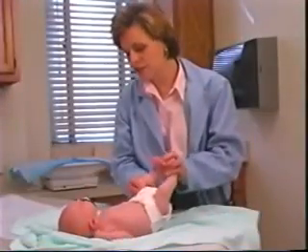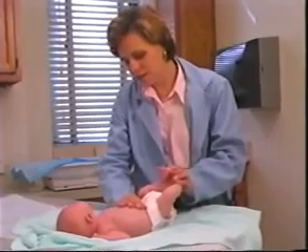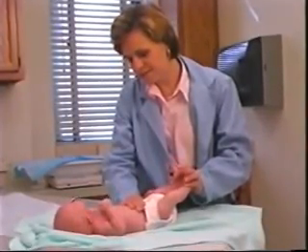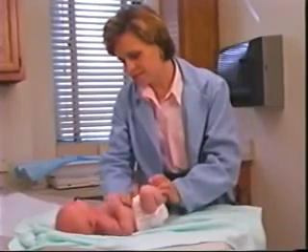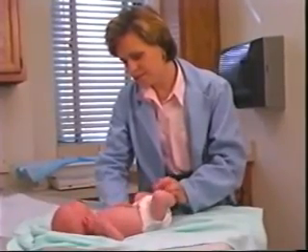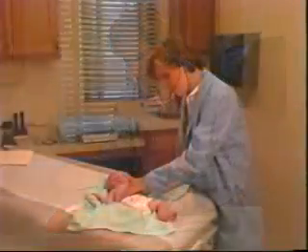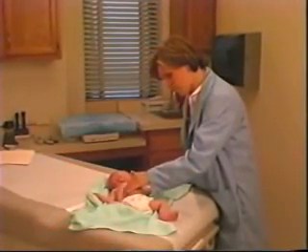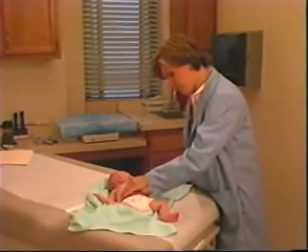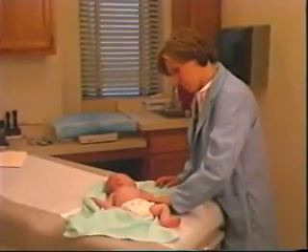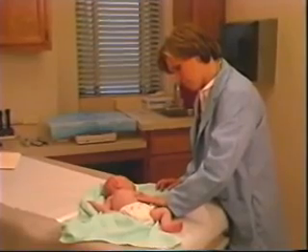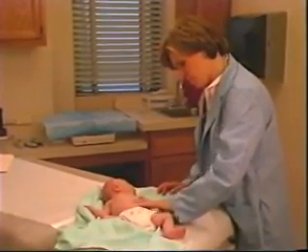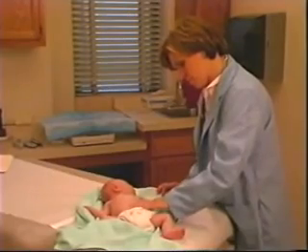Before palpating, flex the neonate's knees and hips with one hand to relax the abdominal muscles. Use your other hand to check the muscle tone, which should be soft. Then lightly palpate for the liver's edge, 1 to 2 centimeters below the right costal margin, and the spleen tip at the left costal margin. Also palpate all 4 quadrants systematically to detect any masses.